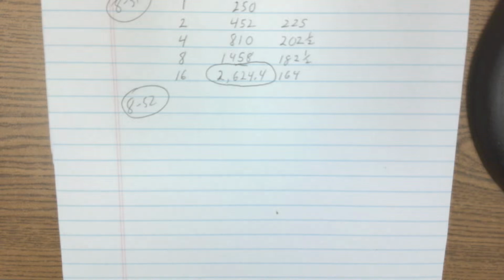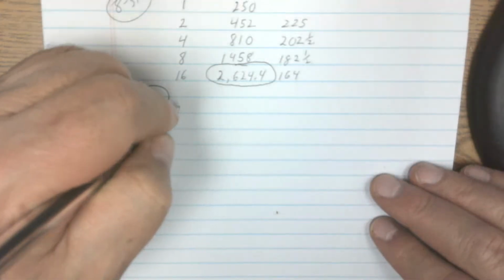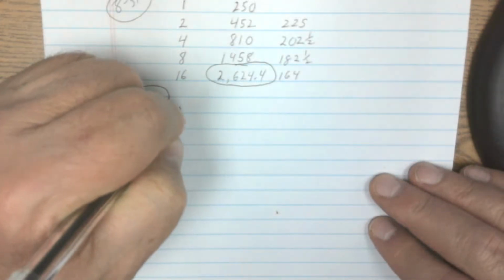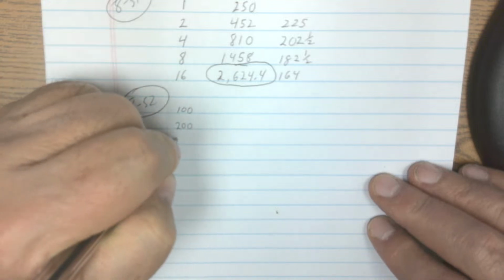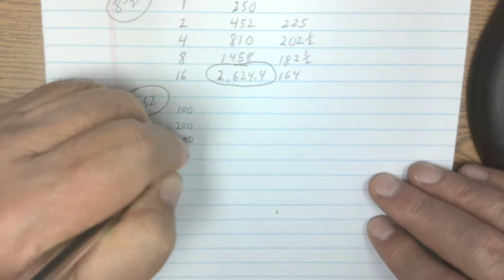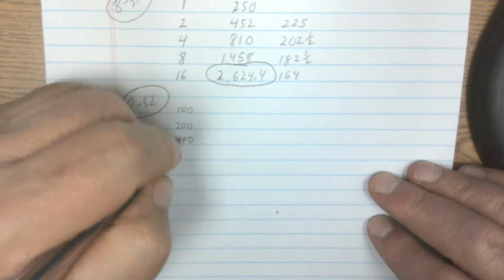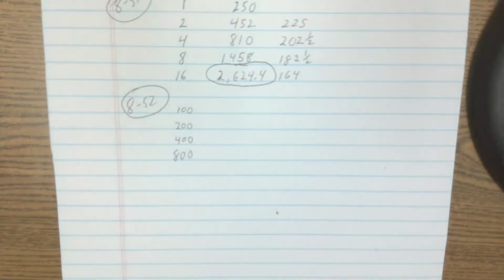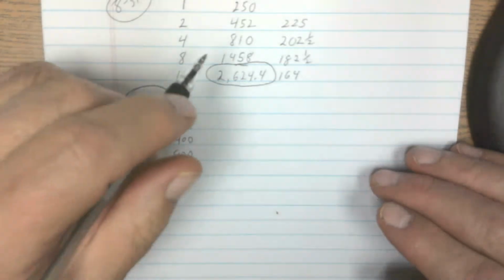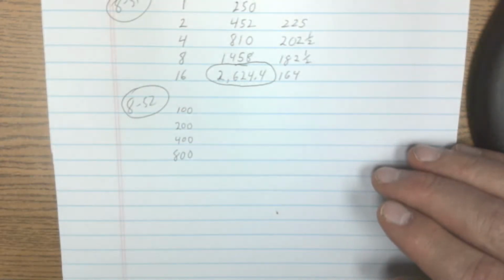Okay. So we're going to do learning curve again, except it'll be in units of 100, 200, 400, and 800. So that's where we'll be at 100 and 800 on that.